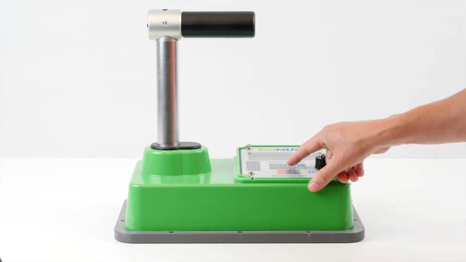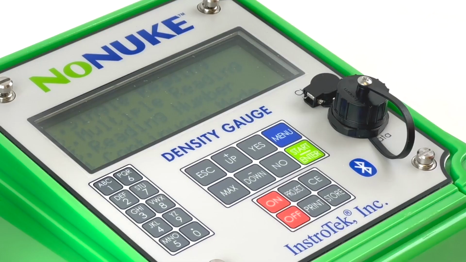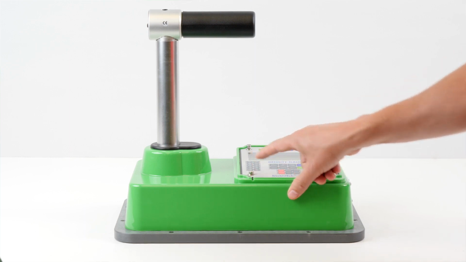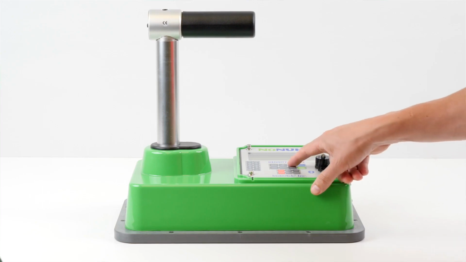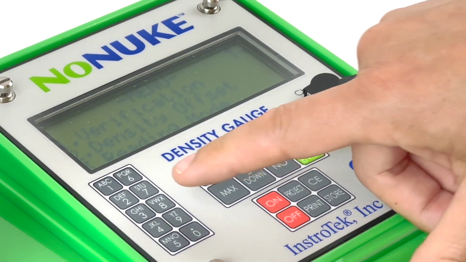There are 3 choices in the reading mode: 1. Single reading, 2. Multiple readings, 3. Reading number. Press 1 to take a single density reading. Press 2 for multiple reading mode. In this mode, selected number of readings are collected and averaged. The default number of readings in this mode is 5.